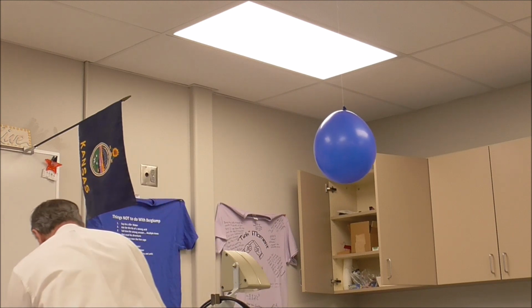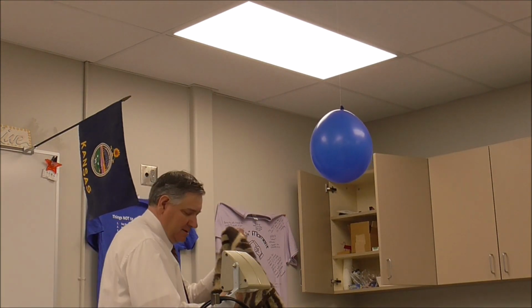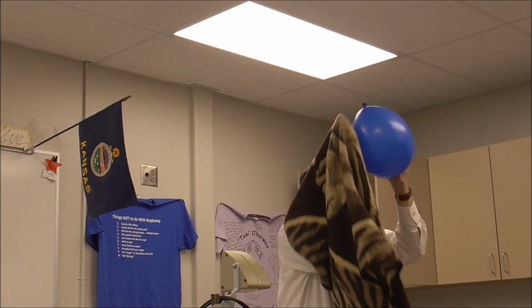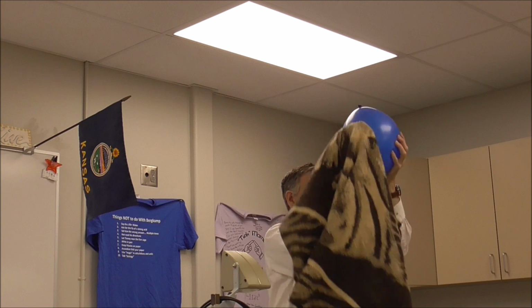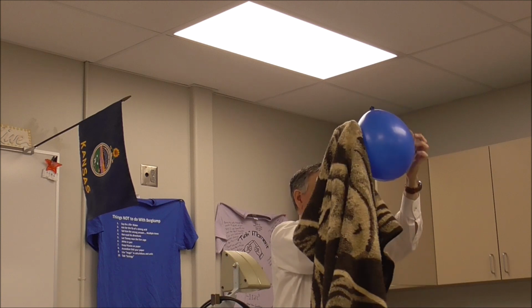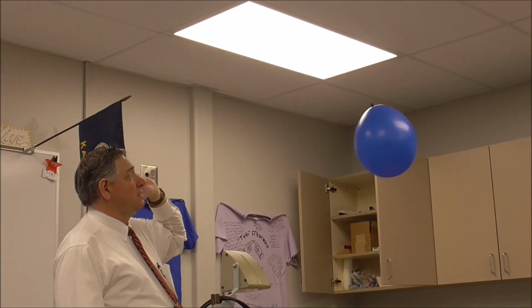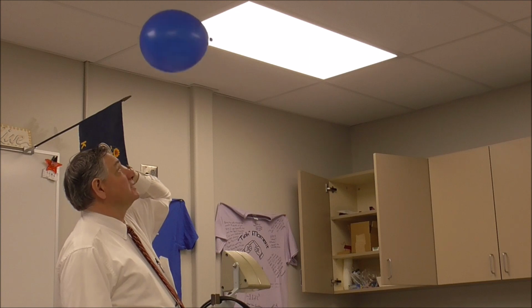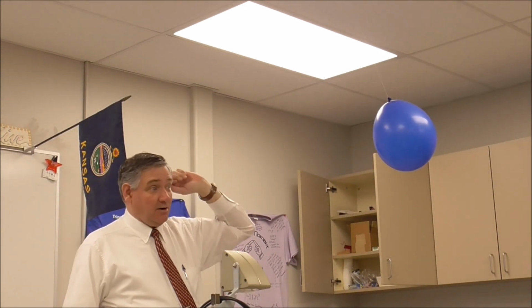Now, I'm going to take this balloon, and I'm going to give it a rub with this blanket. Okay? Now when I do that same thing, and I put my hand anywhere near that balloon, it becomes very attracted to it. And all I did was rub it. So something had to change, right?